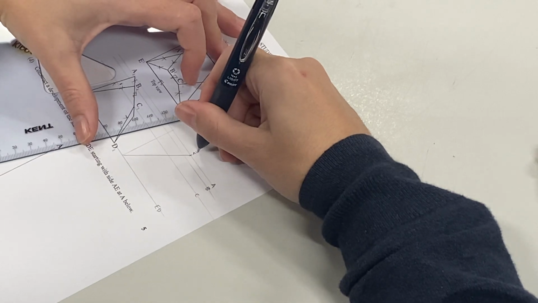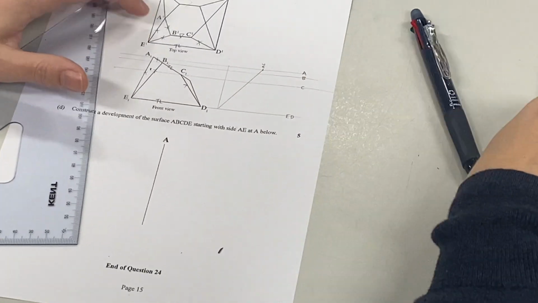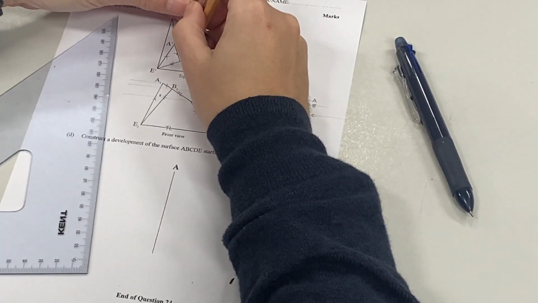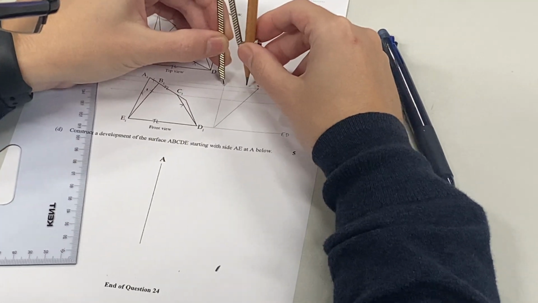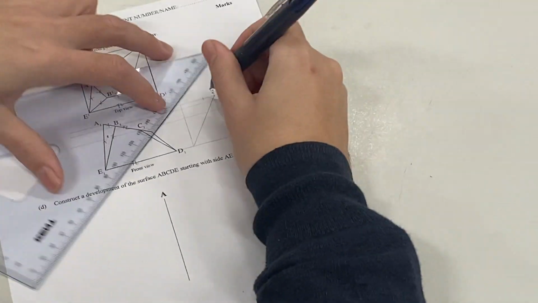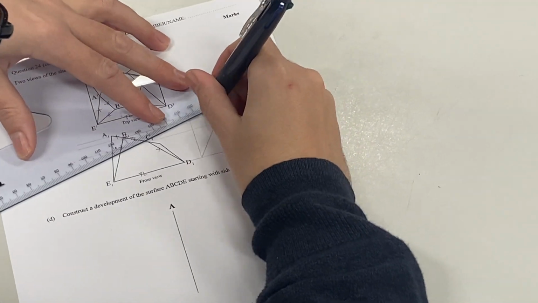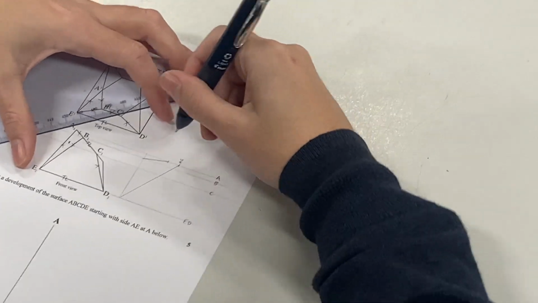So that's right, AE. Okay, the next one I'm going to do is AB. So AB, I'm going from A to B. A is up here, B is down here, and that's going to be true length AB.